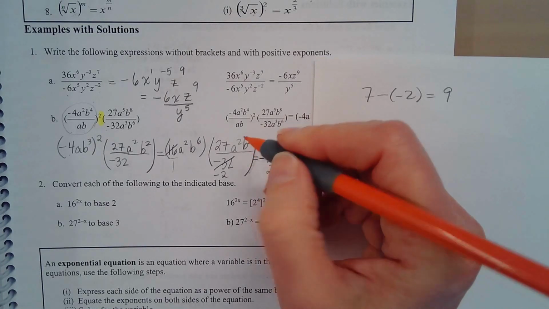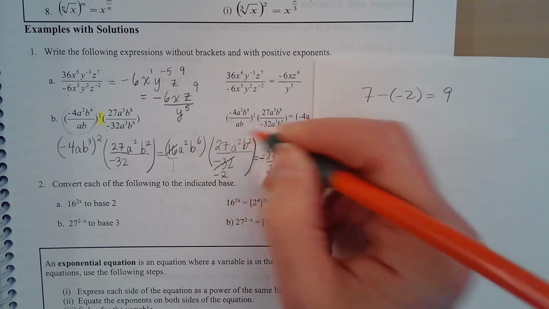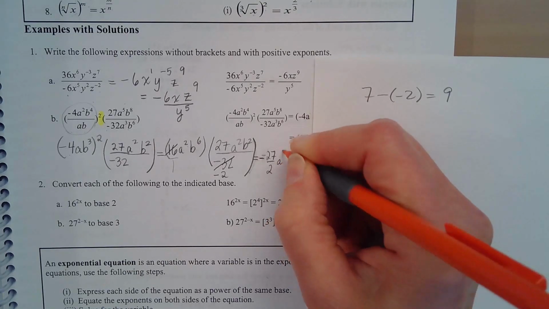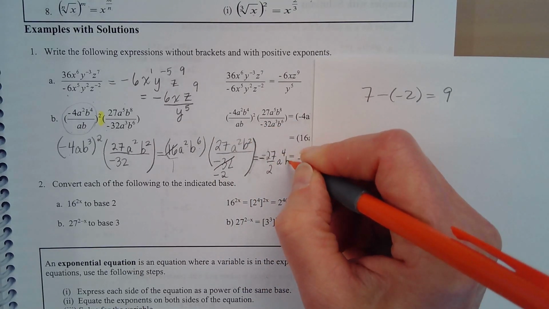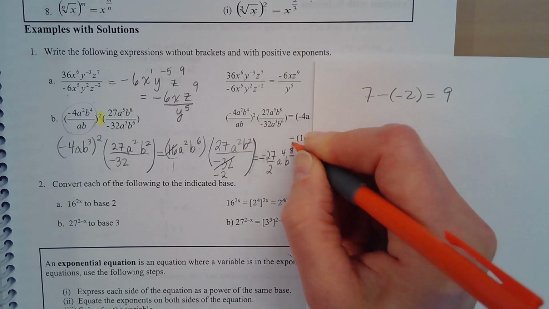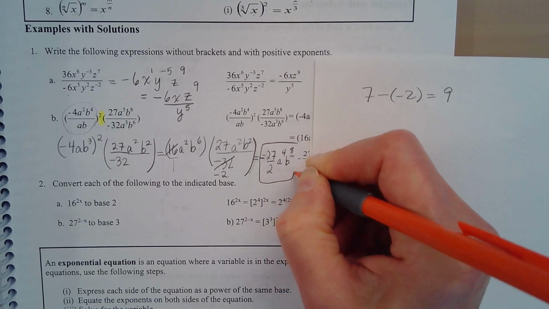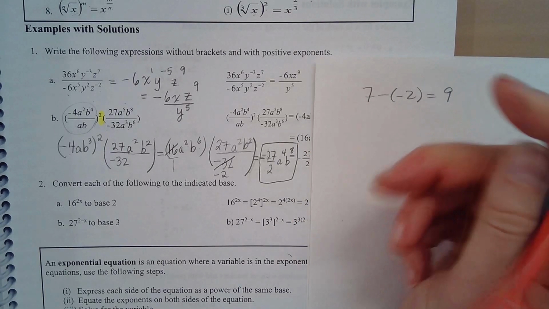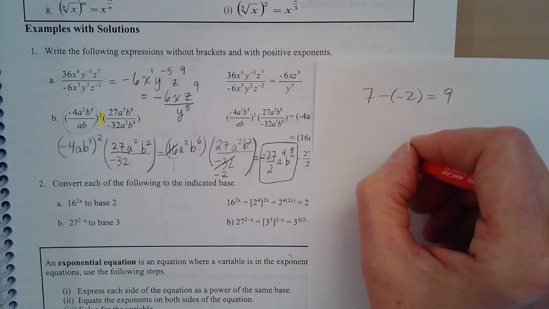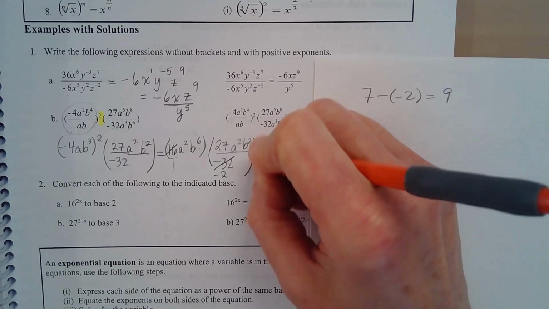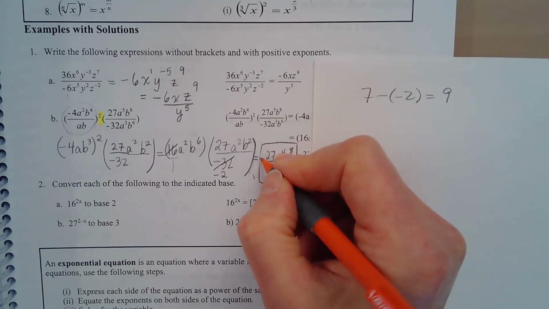Okay, then I have a squared and a squared, same base, I add the exponents. B to the 6, b to the 2, I add the exponents. So my final answer is negative 27 over 2, a to the 4, b to the 8. Okay, I'm just going to erase this, just to make it a little cleaner.